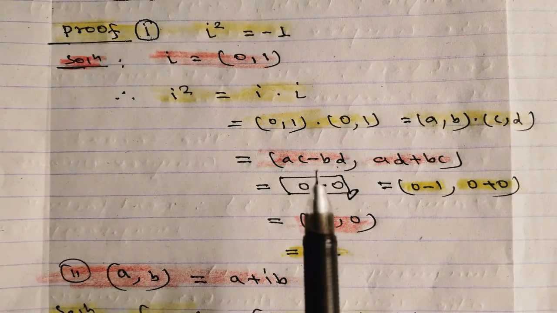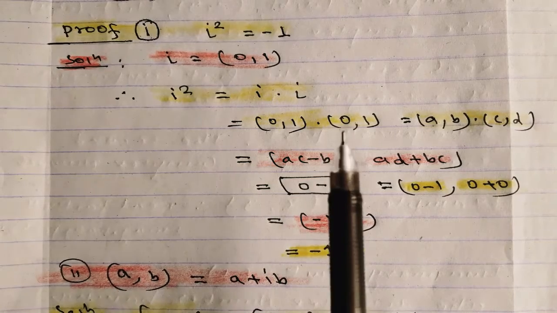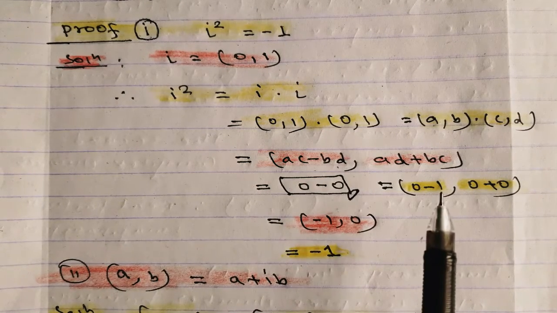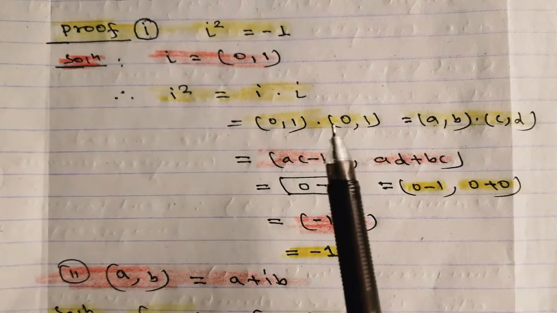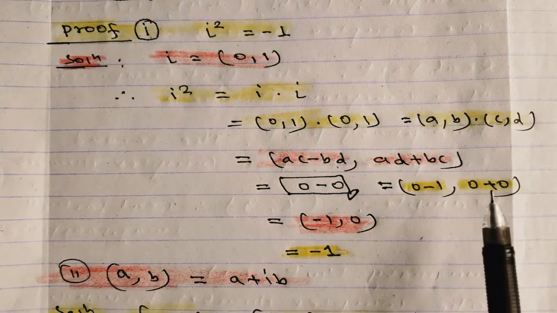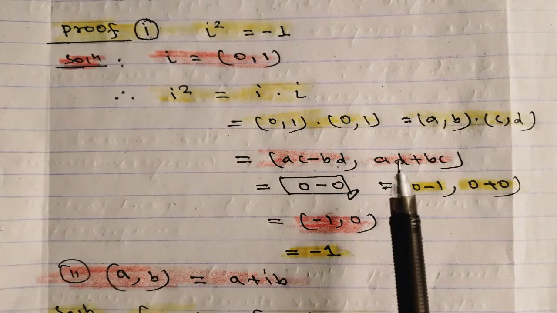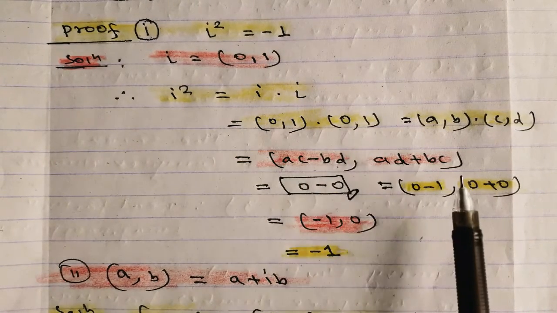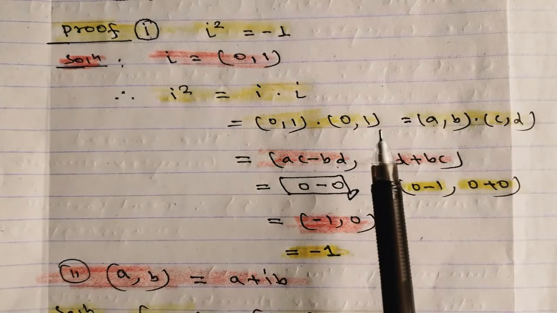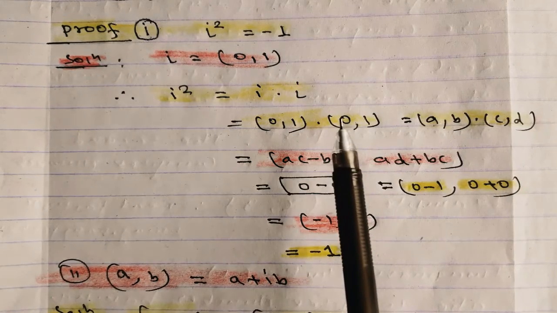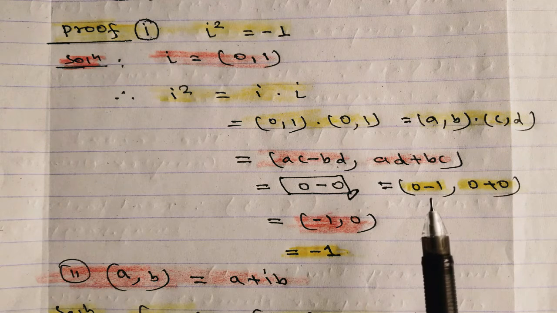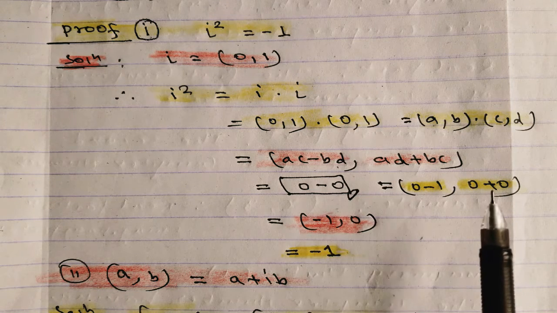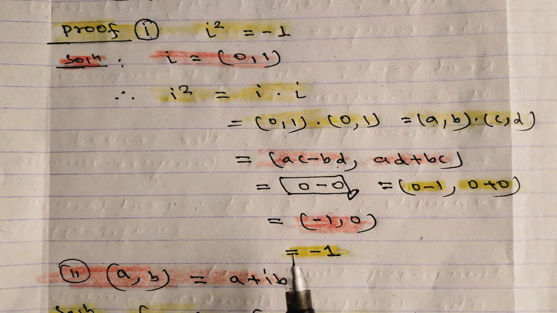So ac − bd means ac, that is 0 into 0, minus bd, that is 1 into 1, so 0 minus 1. So ac − bd is 0 − 1, and ad + bc is 0 + 0. Here ad is 0 into 0, which is 0, plus bc, that is 1 into 0, which is 0. So after calculation we get 0 − 1, which is −1, comma 0 + 0, which is 0. So (−1, 0) we can write as −1.